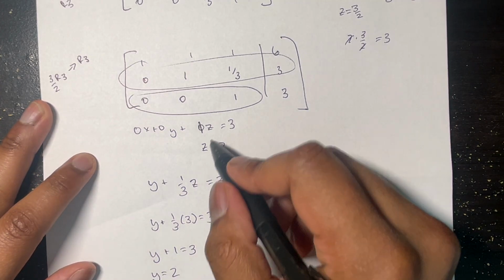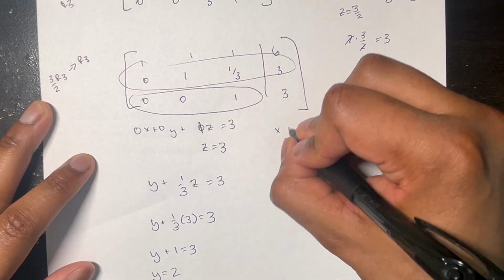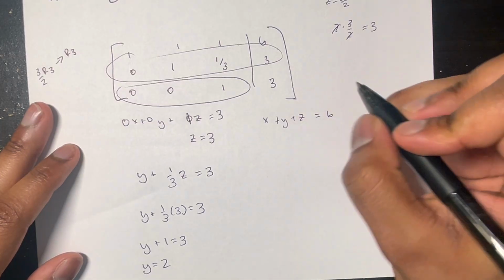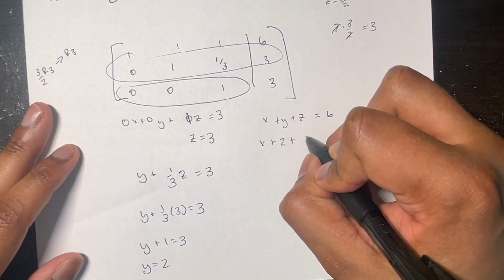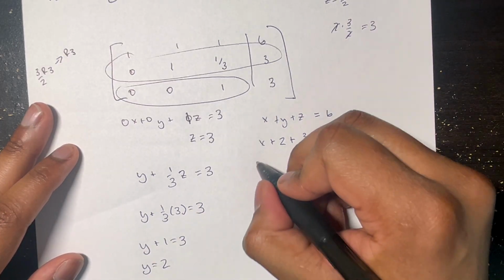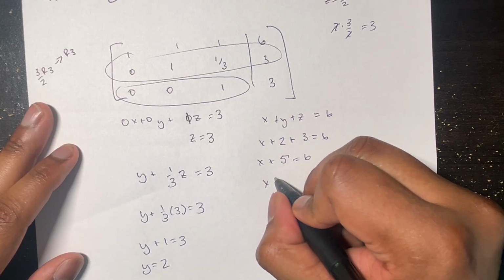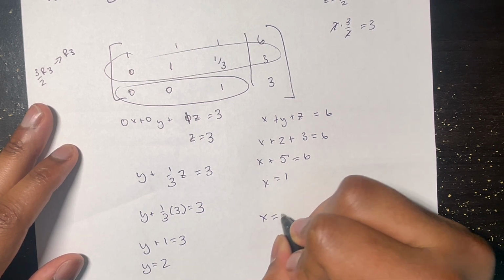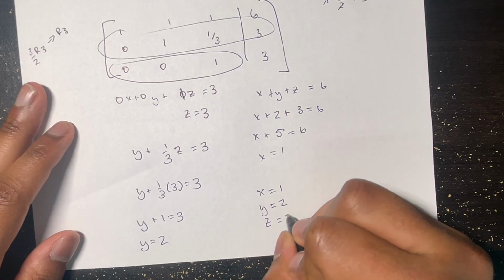So we have the first two, and now we plug it into the first equation. So x plus y plus z is equal to 6. And we know y is 2 and z is 3. So it would just be like that. And then you solve for x. X plus 5 is equal to 6. X is equal to 1. So we have our final answer. X is equal to 1. Y is equal to 2. And then z is equal to 3.